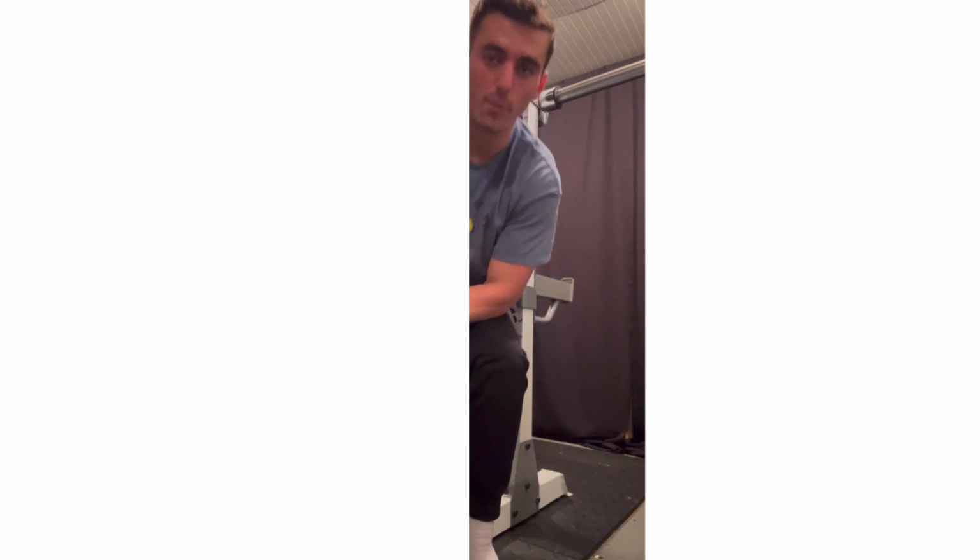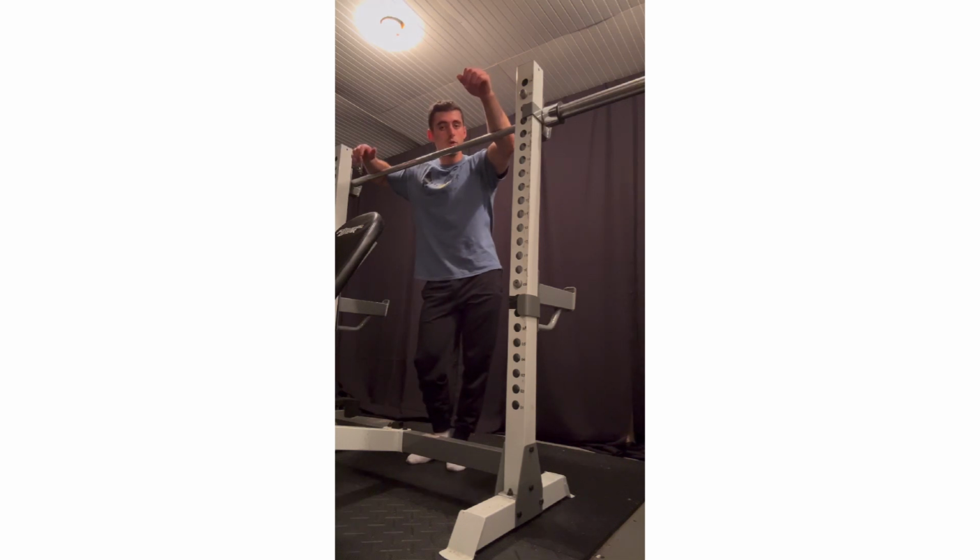So that was the high bar squat from an oblique angle. Now I'm going to go into the low bar squat. All right, so now just to go over the low bar squat.